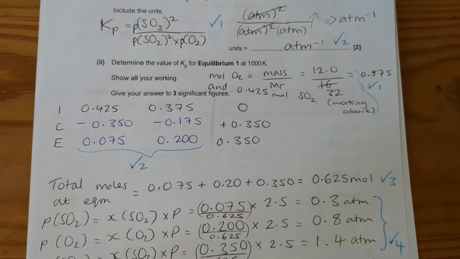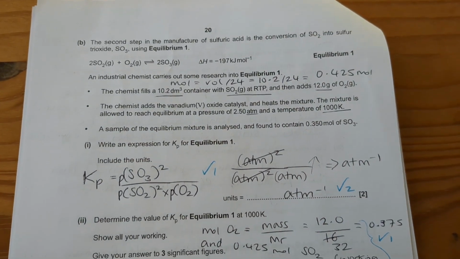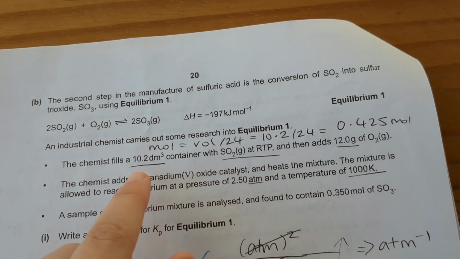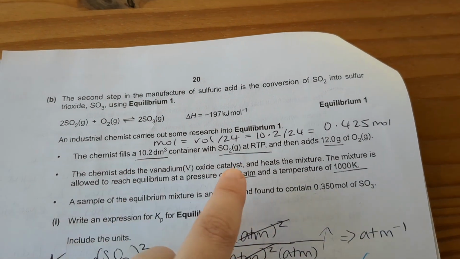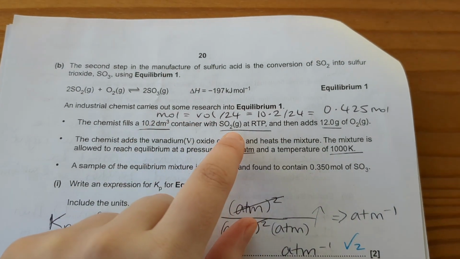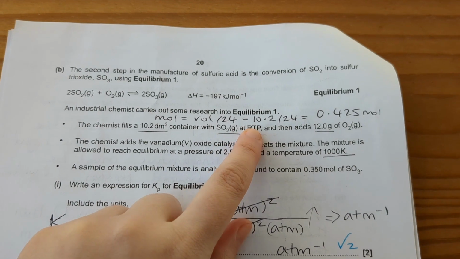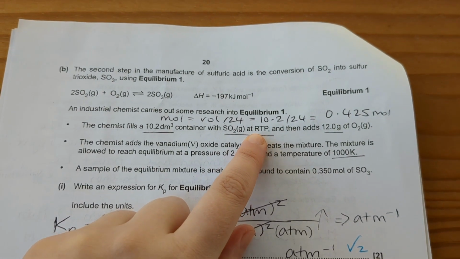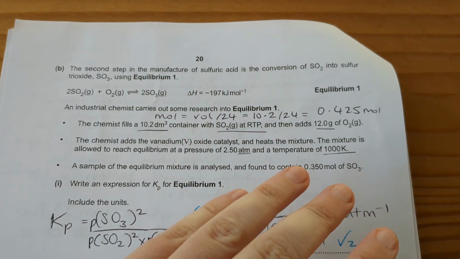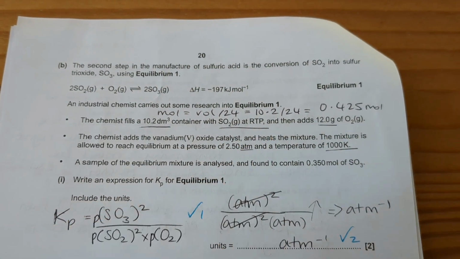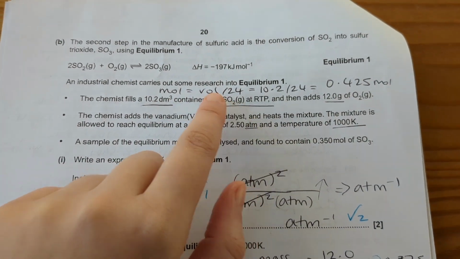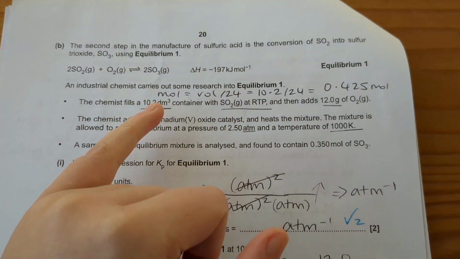Then for the next part of the question, it's asking us to calculate Kp. So there's quite a lot of information here. If we see what we've got, we can underline anything important. So we've got a volume for a gas and it's at room temperature and pressure. That means we need to use the molar volume equation. So any gas at room temperature and pressure occupies 24 decimeters cubed, and we can use this equation to work out moles when we've got volume.